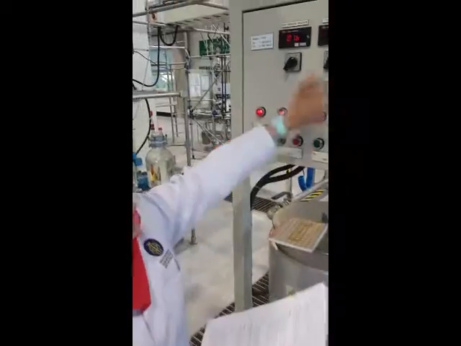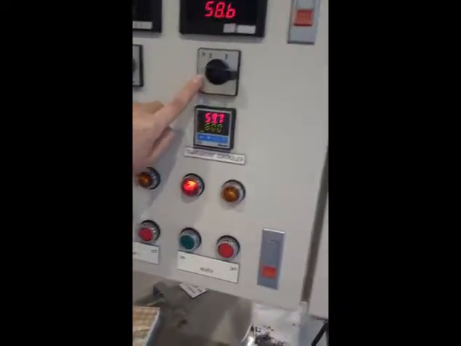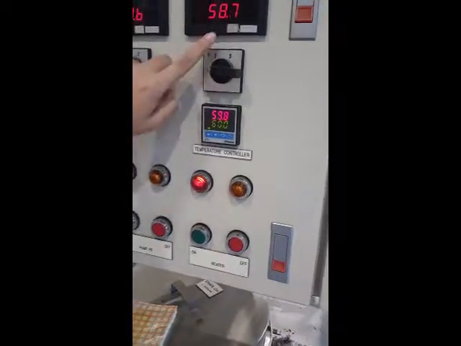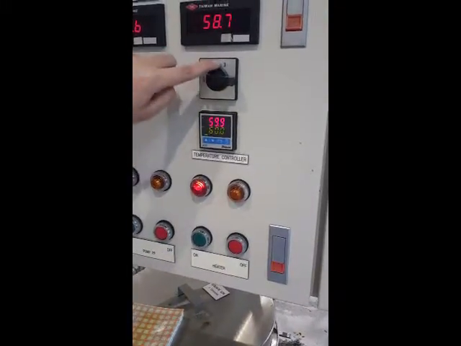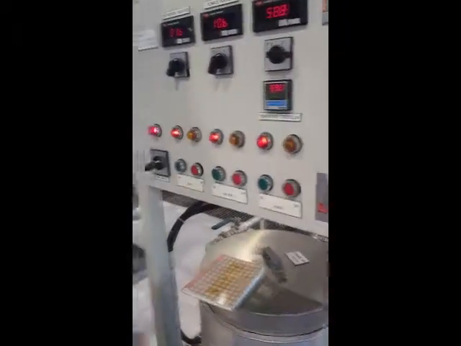And then next, you read the temperature indicator here. Number 1 indicates hot water inlet. Number 2 is cold water inlet. 3 is hot water outlet, and 4 is cold water outlet. So hot, cold, hot, cold.